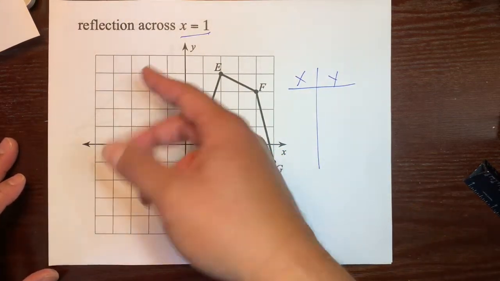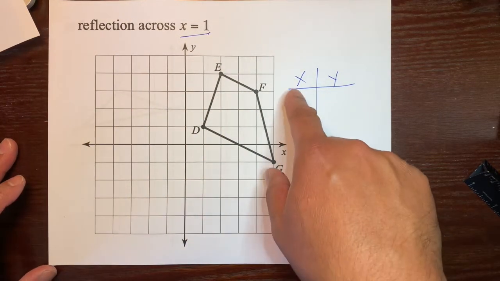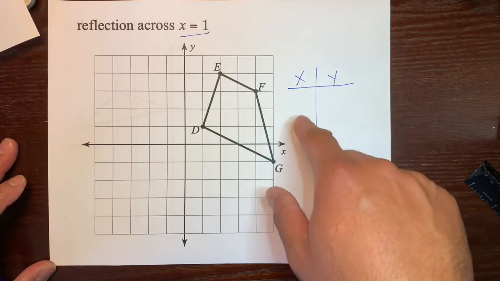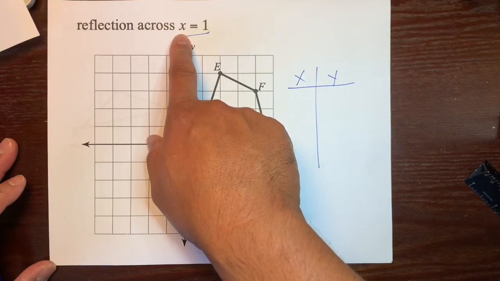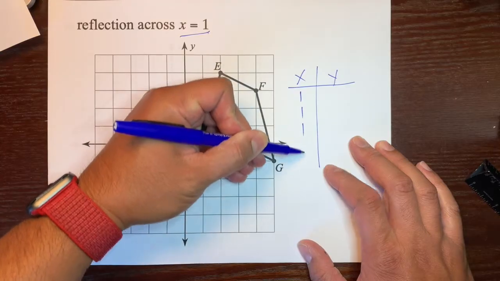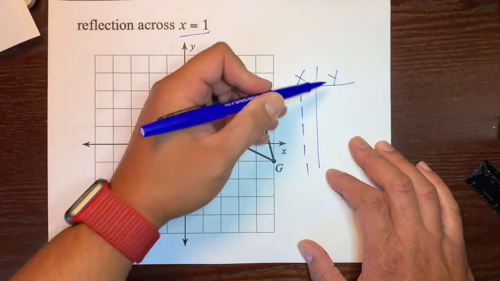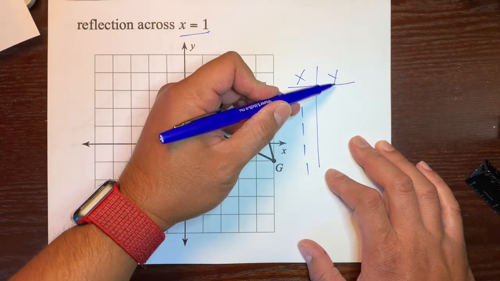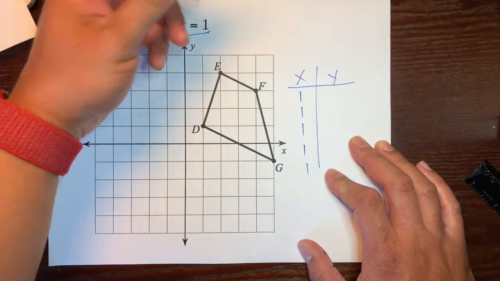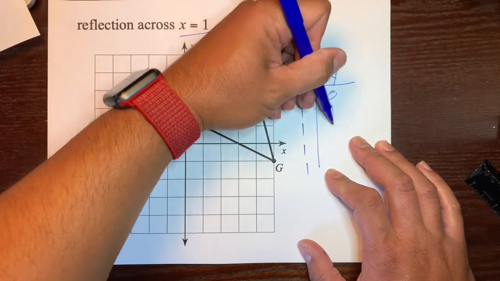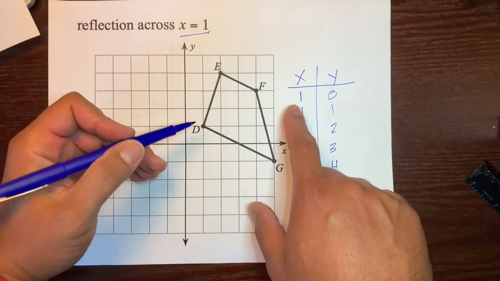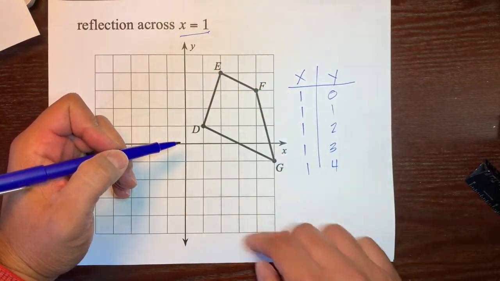And unlike the previous problem where we put some random numbers for x, x isn't going to give us random numbers because we know no matter what, x equals 1. So let's put 1, 1, 1, 1, 1. We could put random numbers for y because no matter what y is, x always equals 1. So let's do 0, 1, 2, 3, and 4. So now let's plot these points to get our line x equals 1.